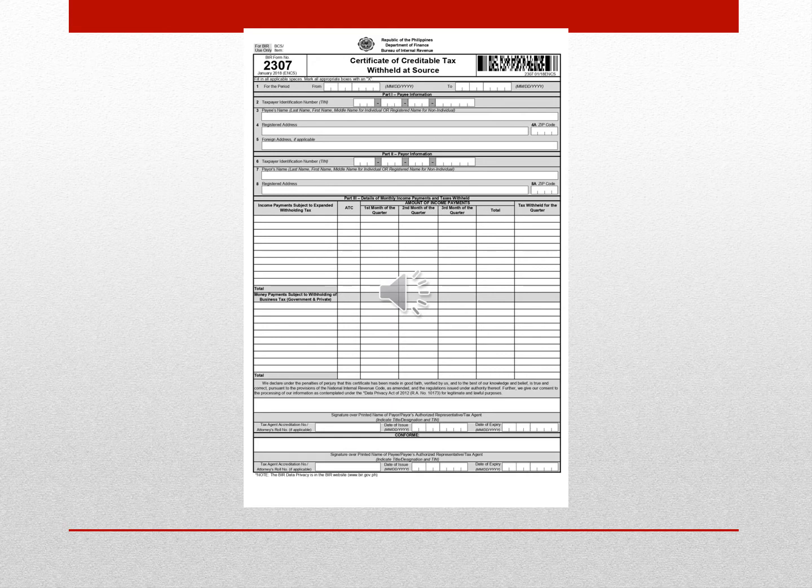Now for rental or rent expense, the withholding tax percentage is 5%. So again, if your supplier or your lessor is a VAT taxpayer, then any invoice amount would already have the plus 12%.